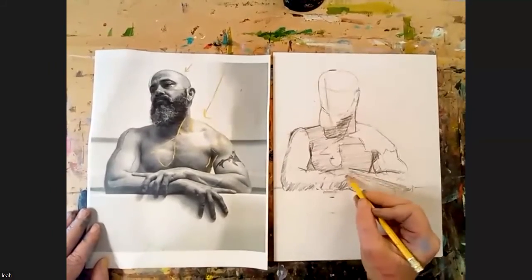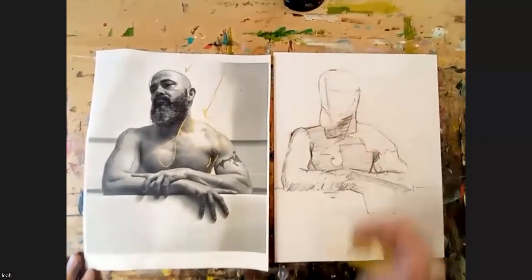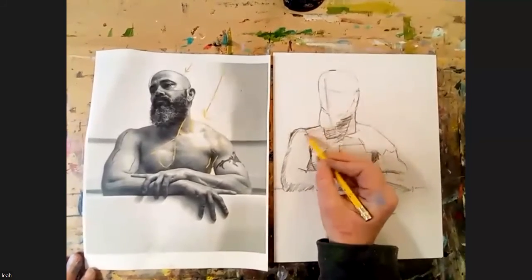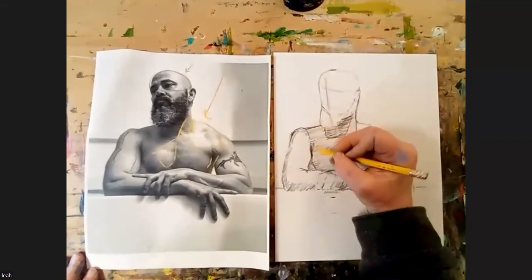So we're not really dealing with the hands yet. You notice I'm avoiding those, and we might have time to get to a little bit of the face.